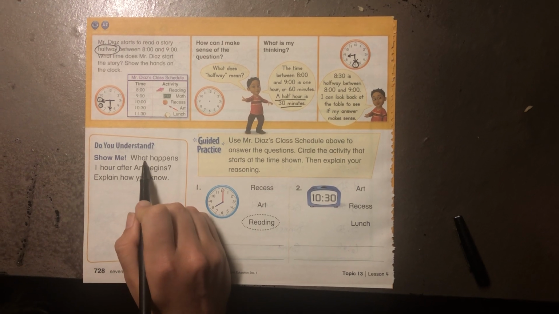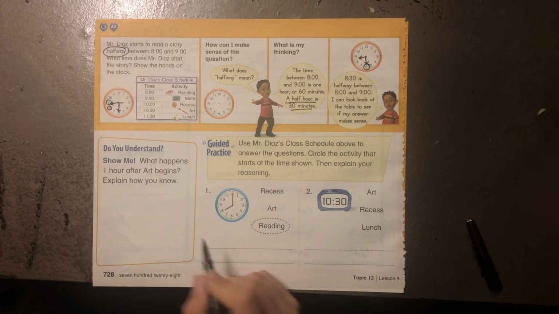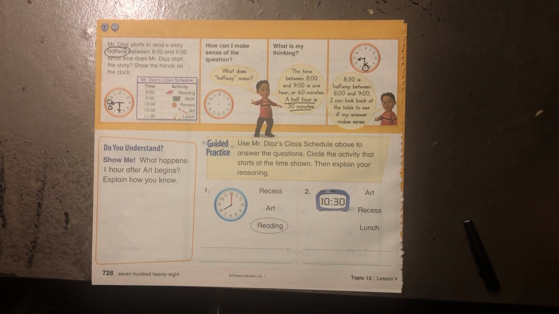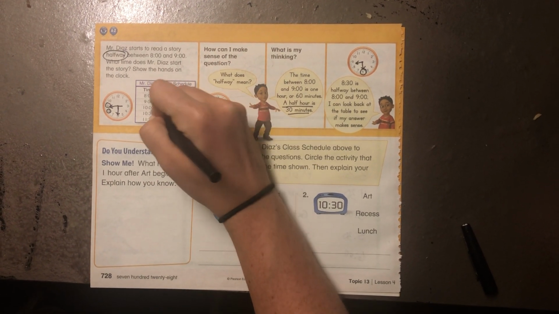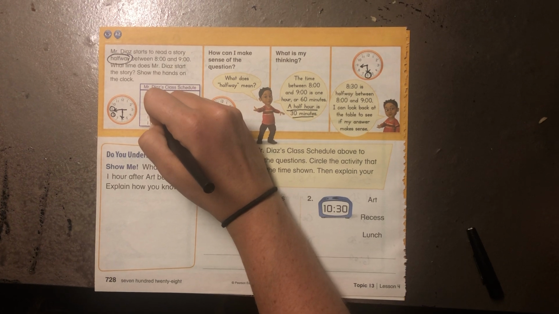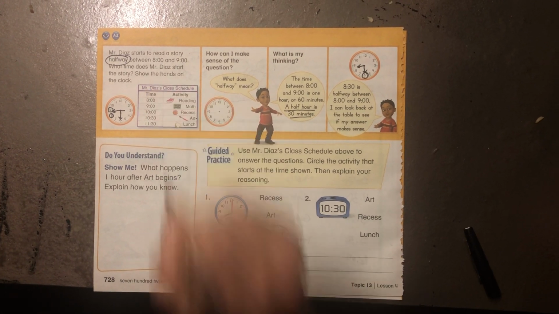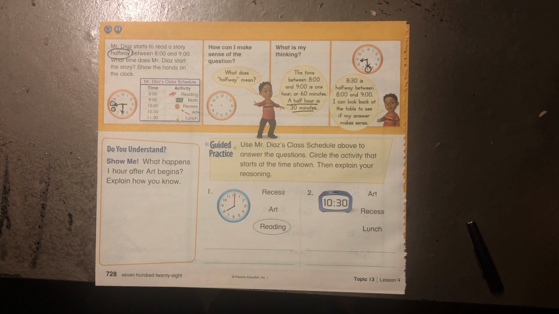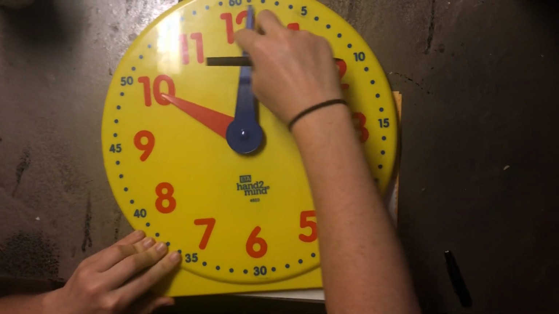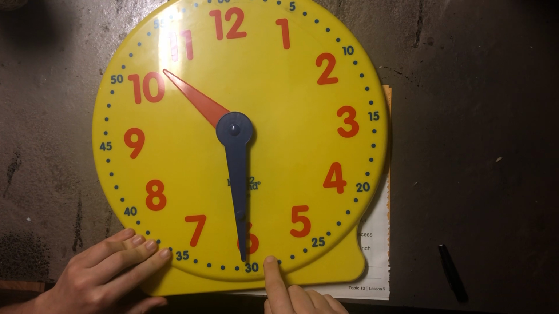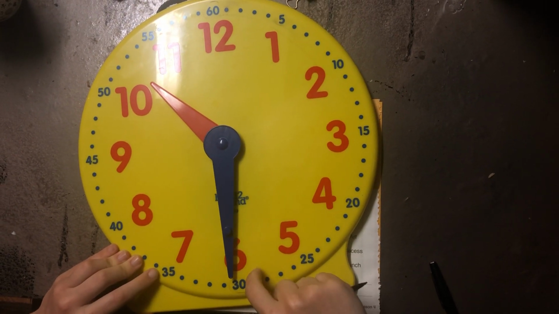Do you understand? What happens 1 hour after art begins? Explain how you know. So let's take a look at the activities. We know that art begins at 10:30. 1 hour after 10:30. Let's take a look at the clock over here. If we were to bring our clock to 10:30 and it's asking what happens after an hour, think about it.